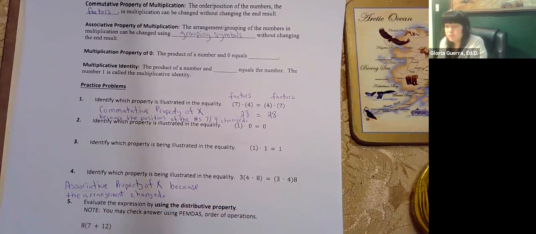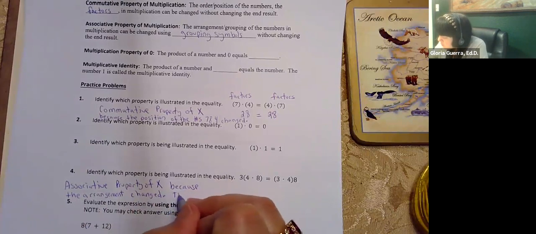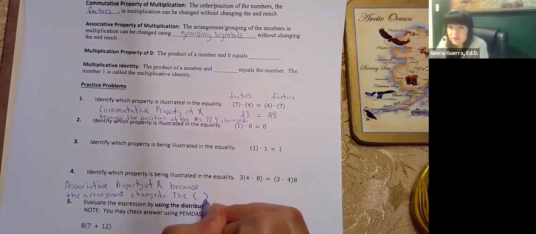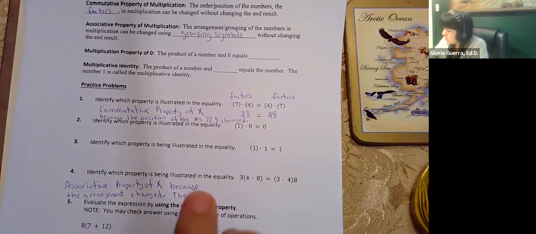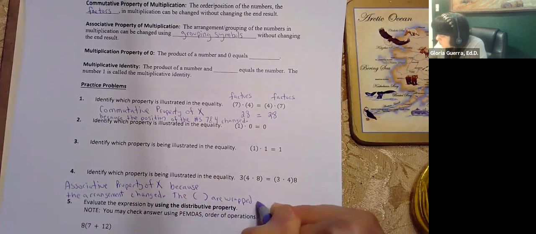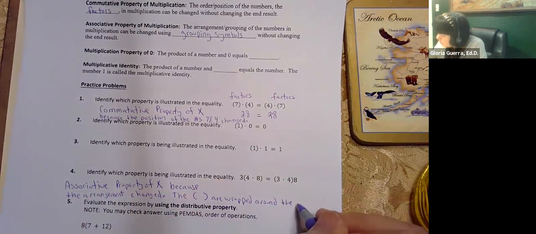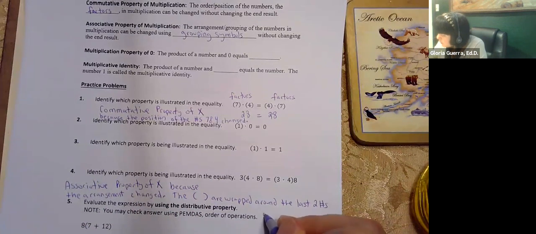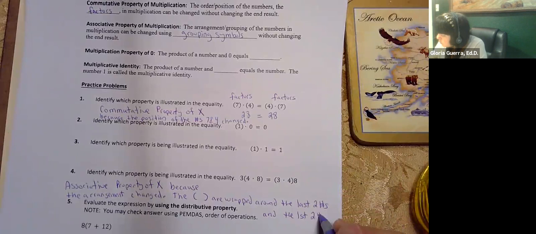The arrangement changed. So the parentheses, and instead of writing it out I'm going to do this, the parentheses are wrapped around the last 2 numbers and the first 2 numbers.